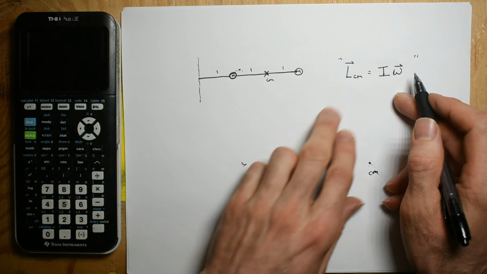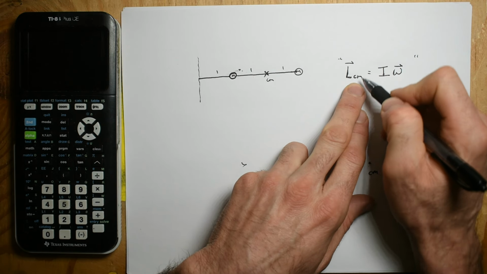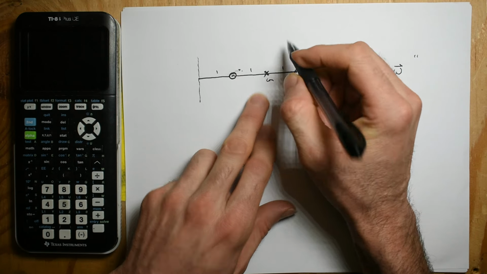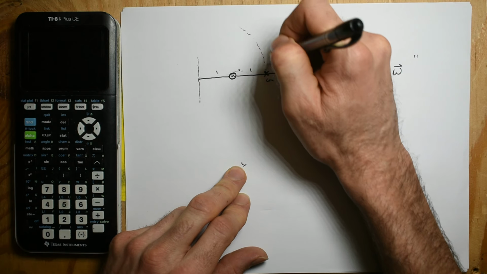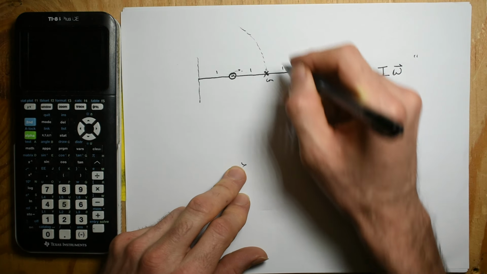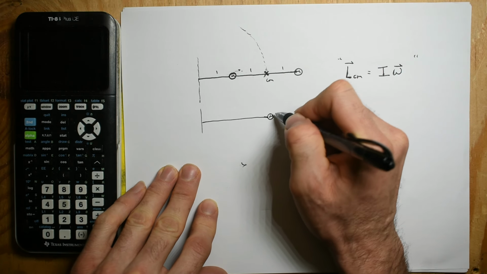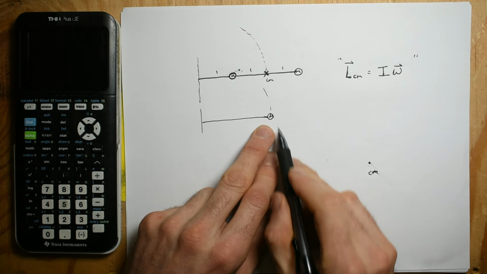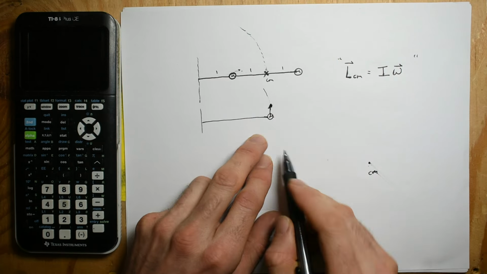You know what I mean? But this is the equation of angular momentum about the center of mass of a system, because this system is also translating through space. Let's say this system was just a mass right here, and it was moving right through there. Well, the mass is moving in that direction.